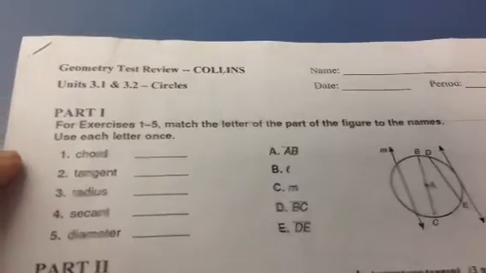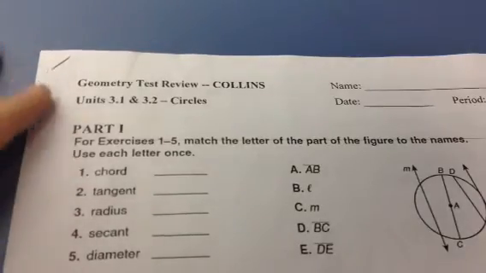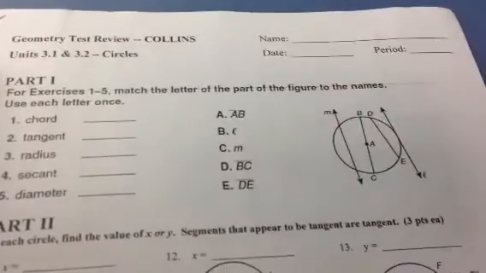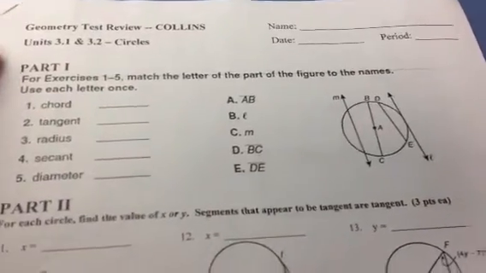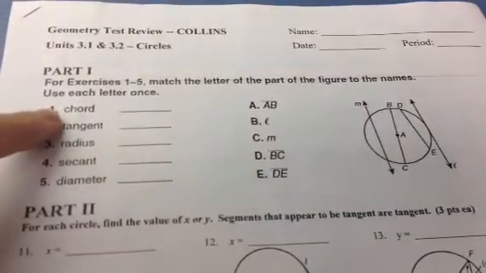All right, this is the test review for the Unit 3.1 3.2 test on circles. Questions 1 through 5 in part 1 are matching vocab questions. So if we take a look at this picture, we are first asked to pick a chord.